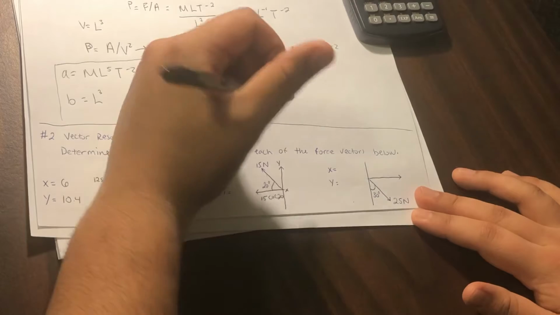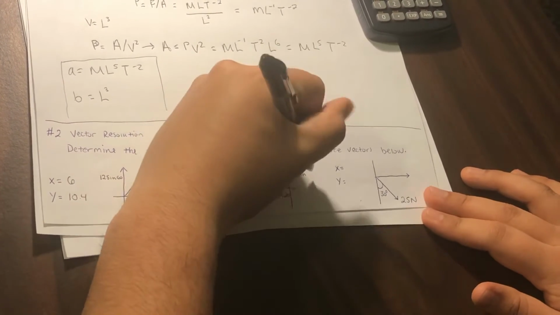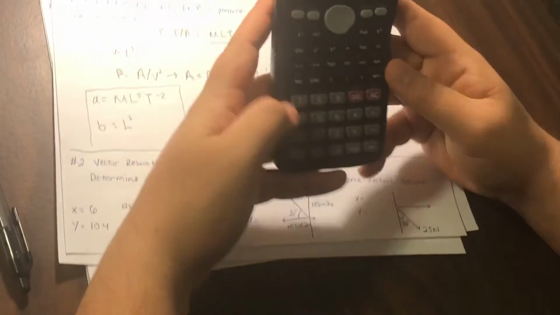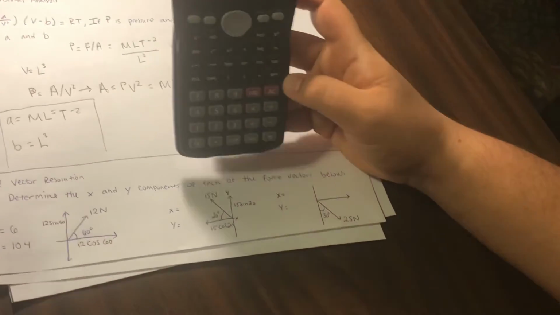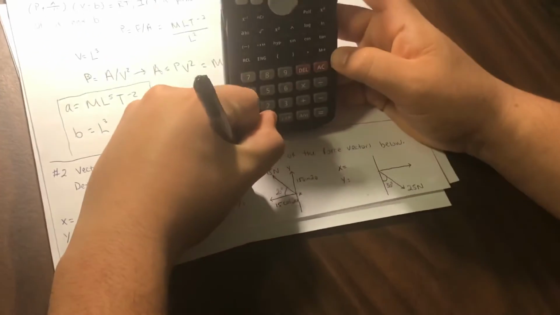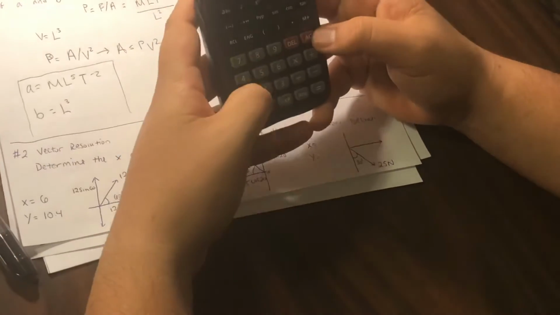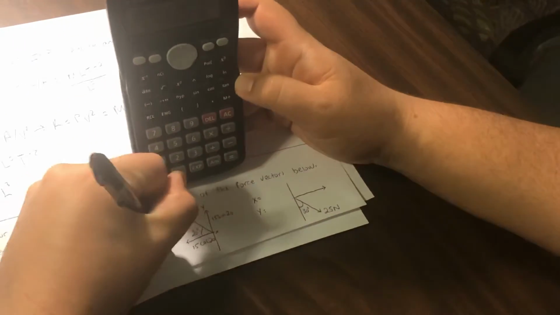Plugging into the calculator, 15 cosine 20 gives 14.1 for the x component, and 15 sine 20 gives 5.1 for the y component.